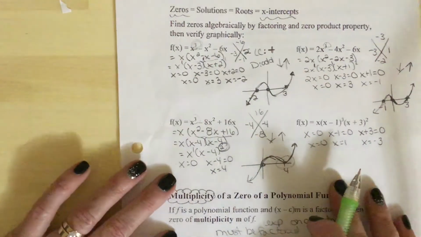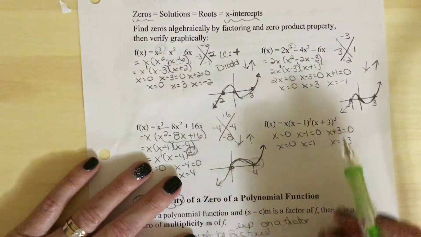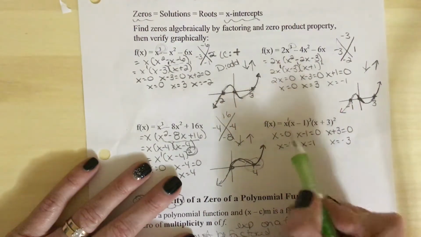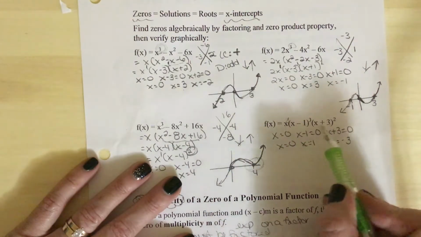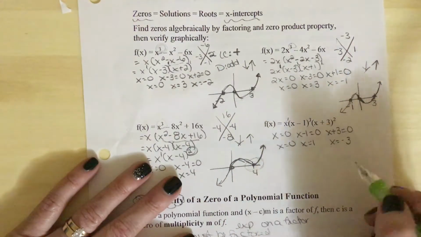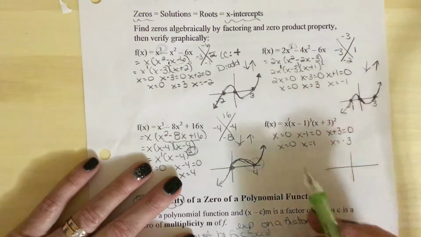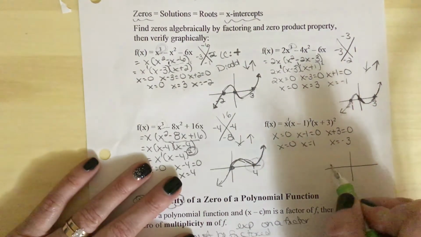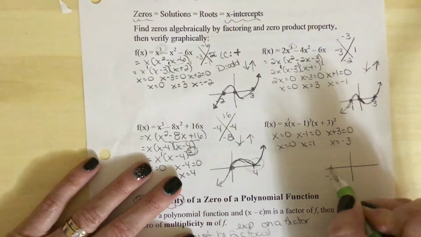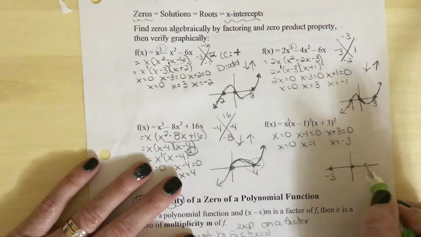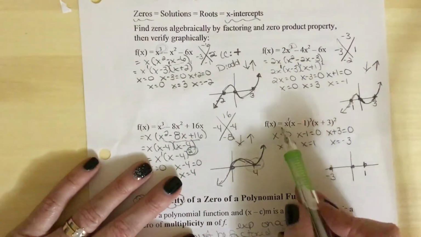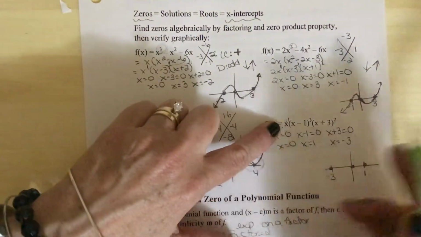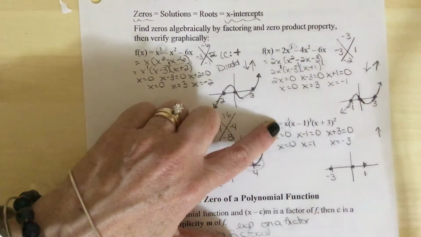Then I look at my last one here. I have a multiplicity of 1 at 0, a multiplicity of 3 at 1, and a multiplicity of 2 at -3. So let's put our zeros down. I've got -3 out here. I have a 0 here and 1 here. So there's my 3 zeros, 1, 2, 3. There they are located. My leading coefficient is positive. I know it's going to end up.